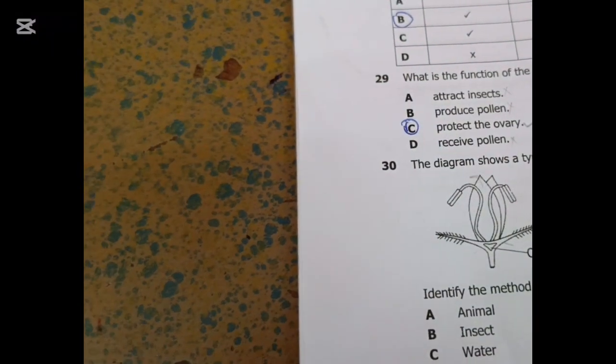Then 30. The diagram shows a type of flower. Identify the method of pollination that occurs in the flower. It is B, insect.